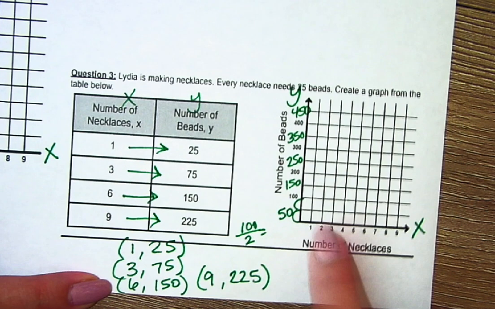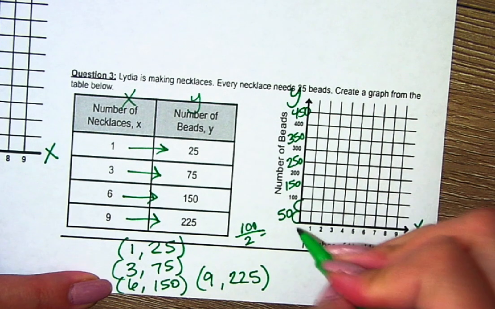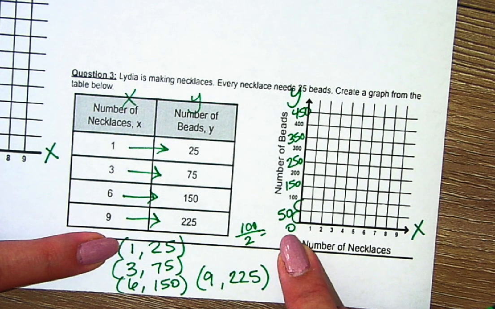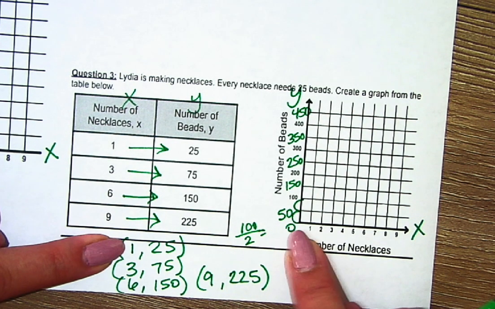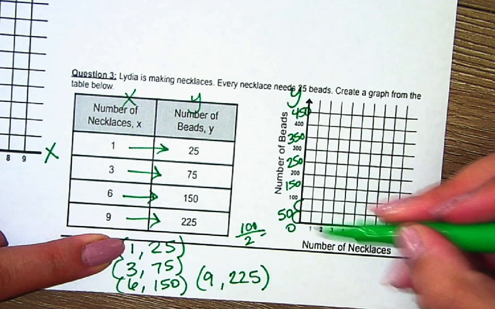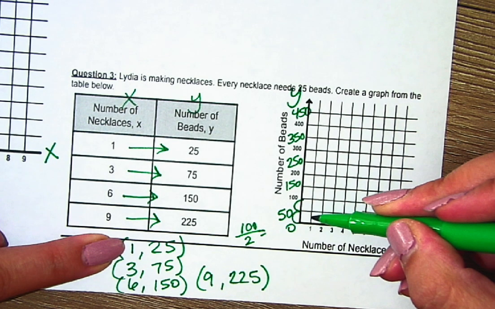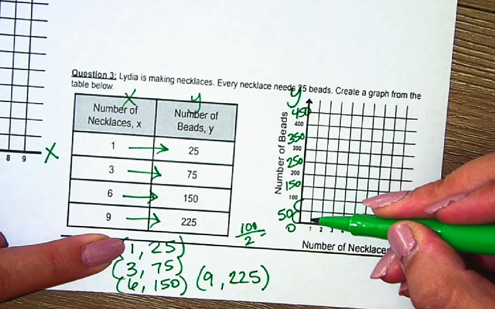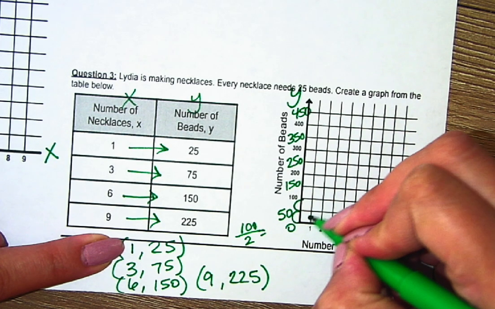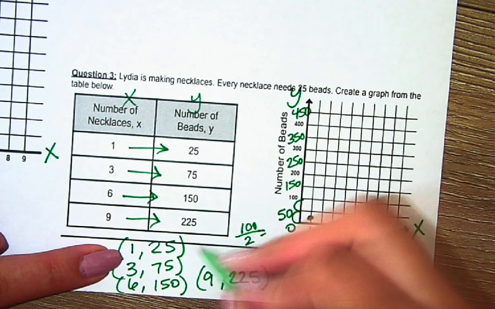Okay, if you notice, it doesn't go 1, 2, 3, right? So you need to be careful when you're plotting. So I'm gonna start from my origin. It says 1 and 25, so I'm gonna start on my x-axis, go over 1 and up to 25. There's no 25 here, so I'm gonna have to know that it's between 0 and 50. So I'm gonna put my point right there. I'm gonna check it off.